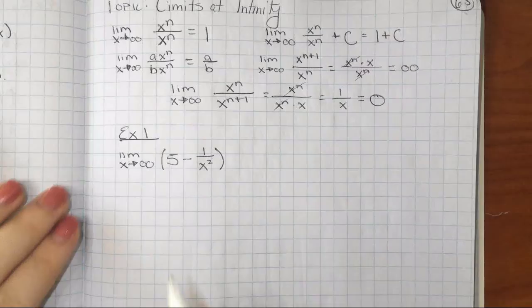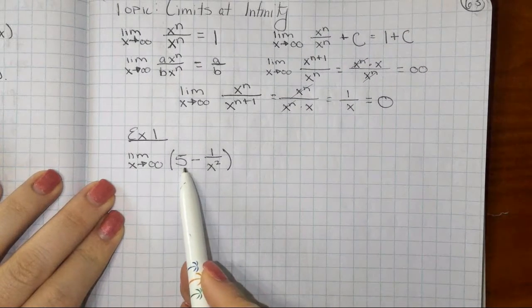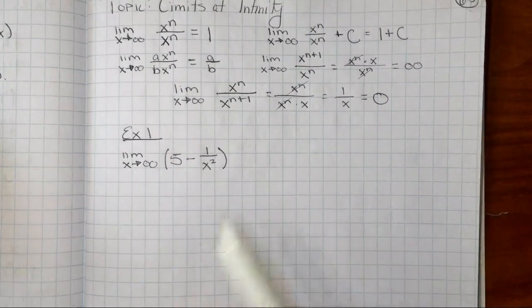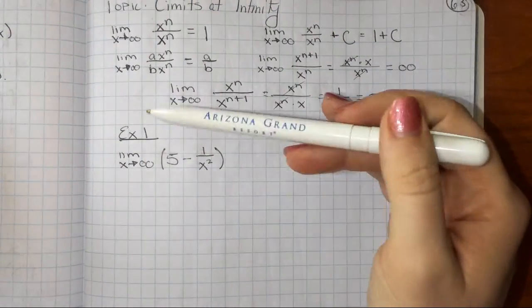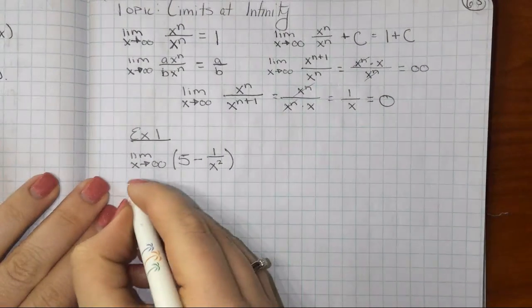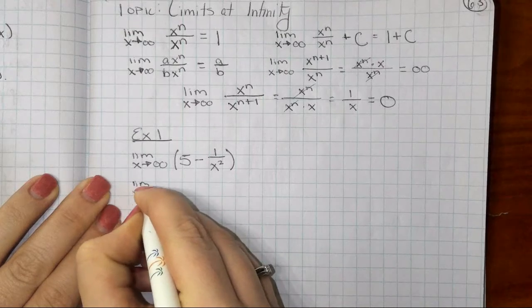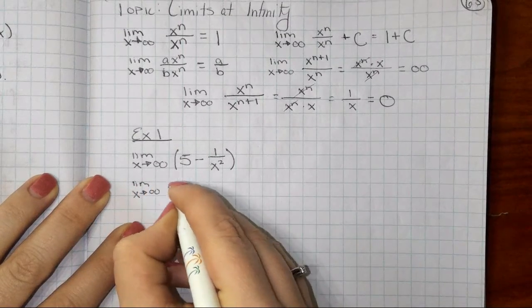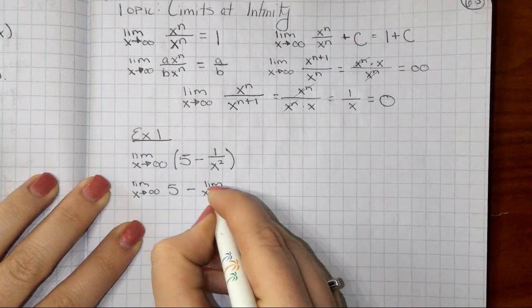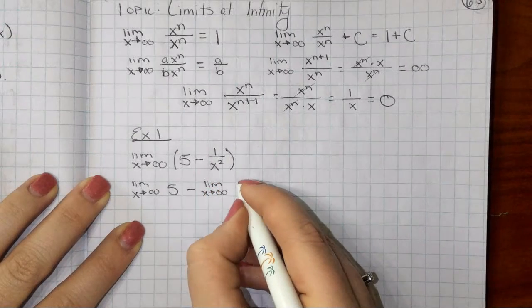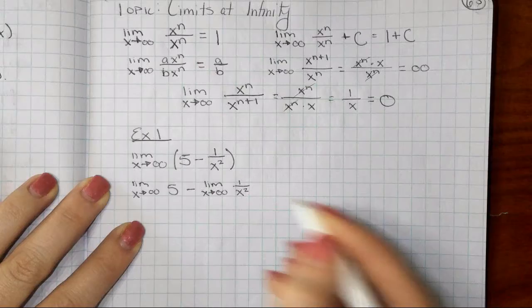Okay, so see how we have 5 and it's being subtracted? What we're allowed to do is break up this function into 2 parts. We can say it's the limit as x approaches infinity of 5 minus the limit as x approaches infinity of 1 over x squared.